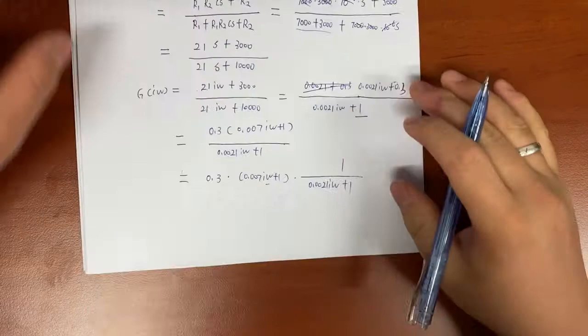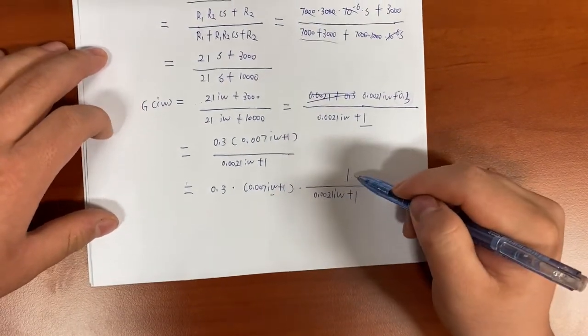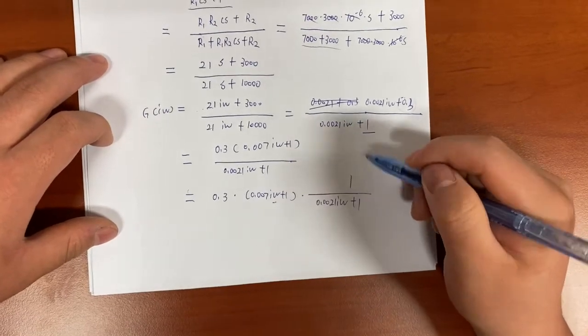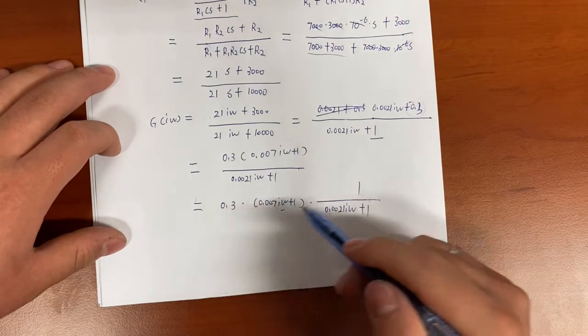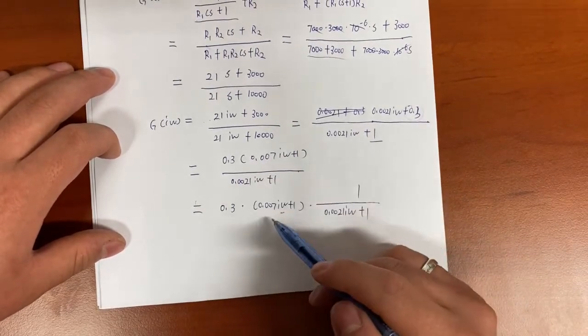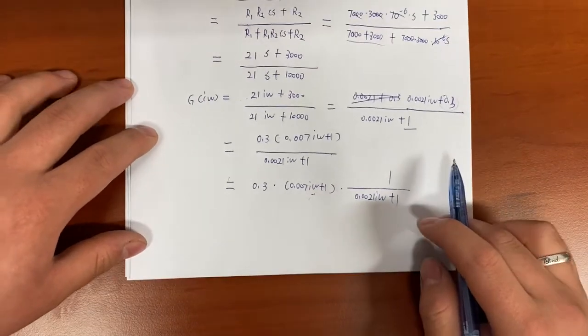Okay, what we did here is to make the denominator become a constant, not included with this iω, and we put this iω in front of the function, and then we can get this transfer function.